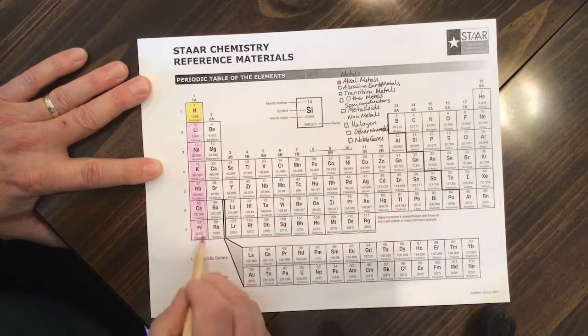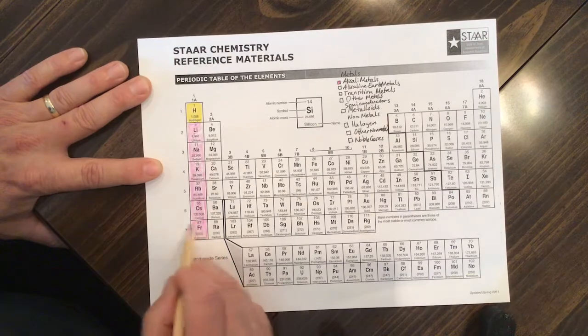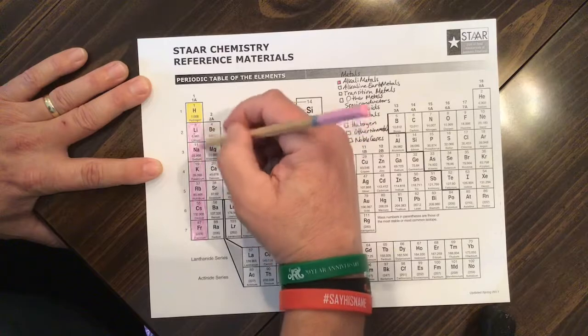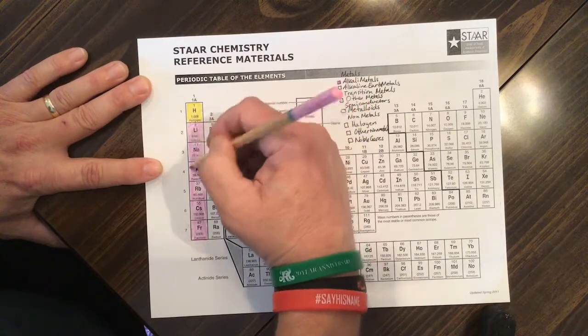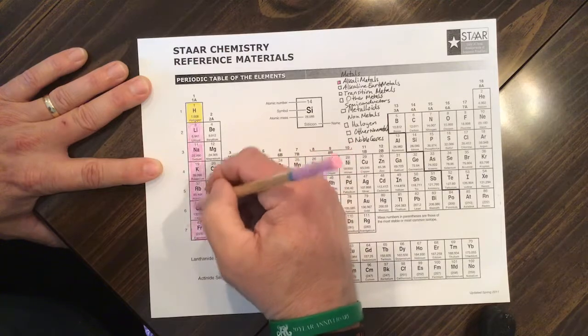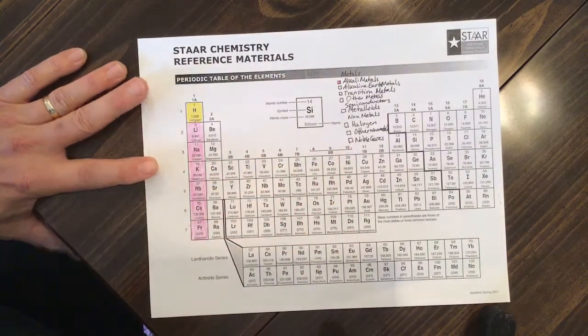Remember, color lightly so you could still read the names and see their atomic weights and their atomic numbers. That way you can tell me how many protons and how many neutrons are in the nucleus. Right? I thought you would.